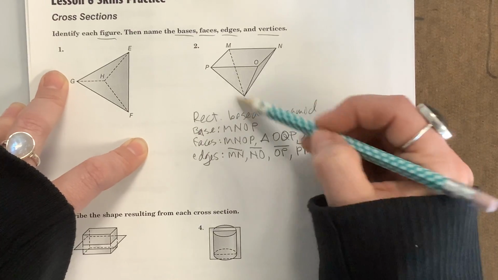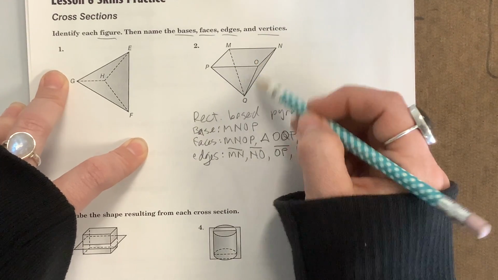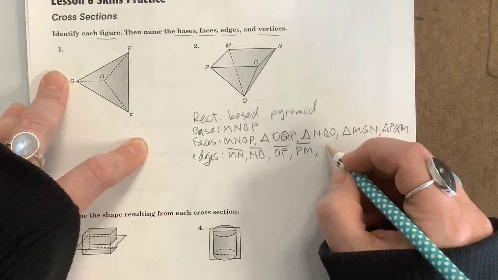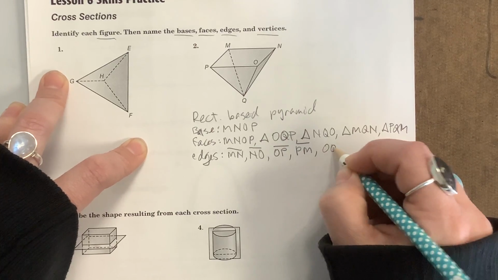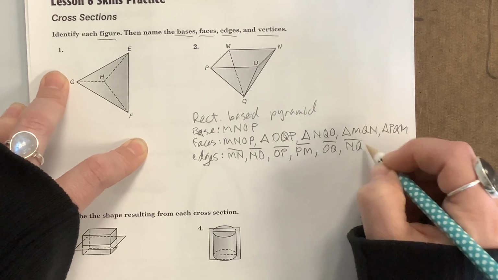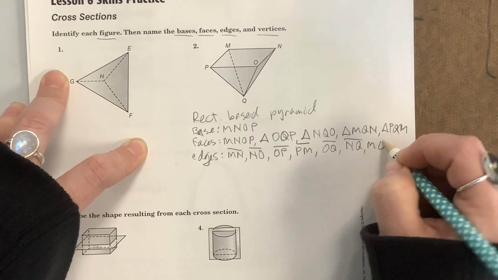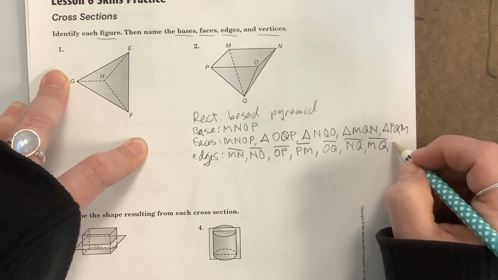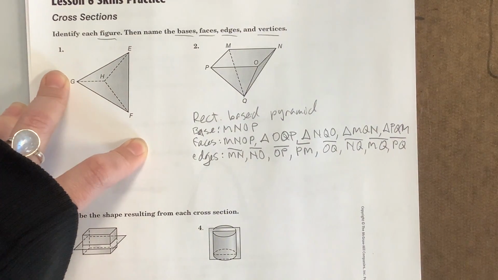Now we'll do the 4, and they will be each of those letters with a Q. So OQ, line segment NQ, line segment MQ, and line segment PQ.